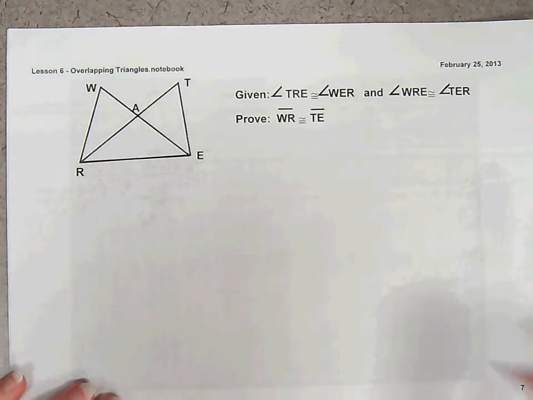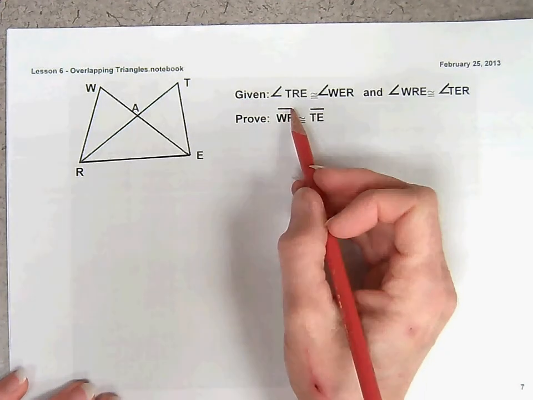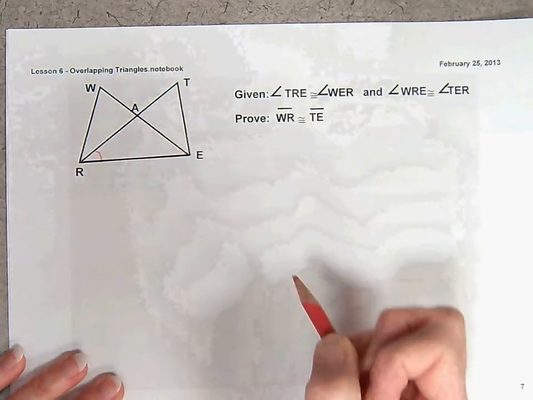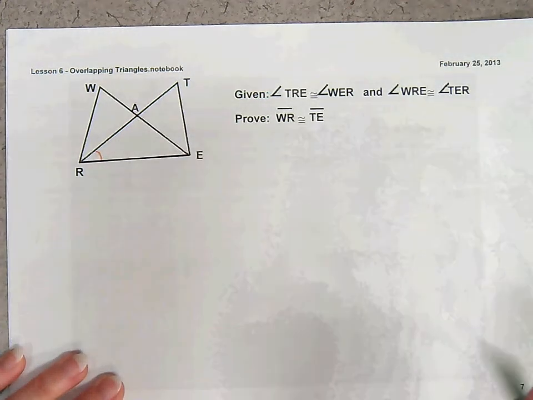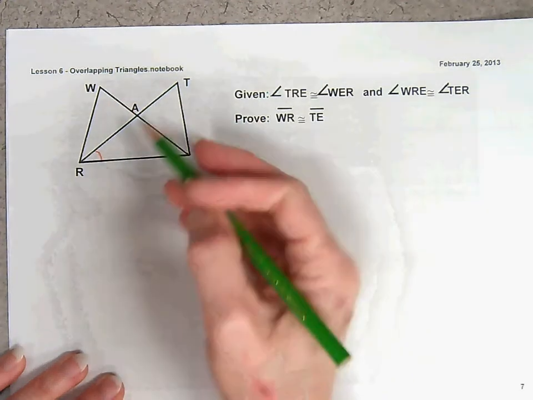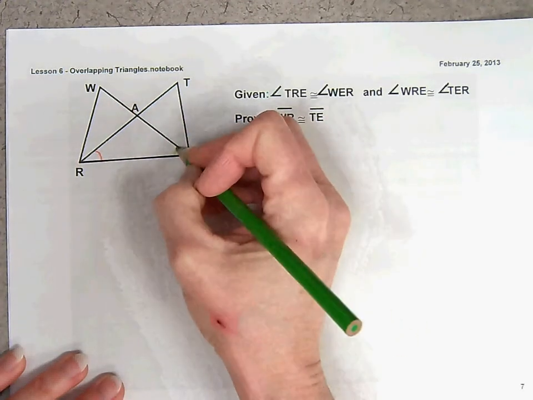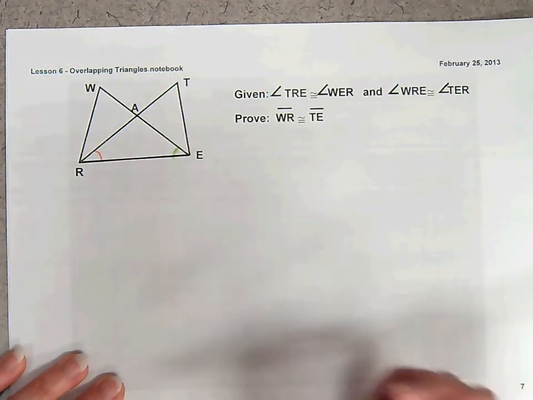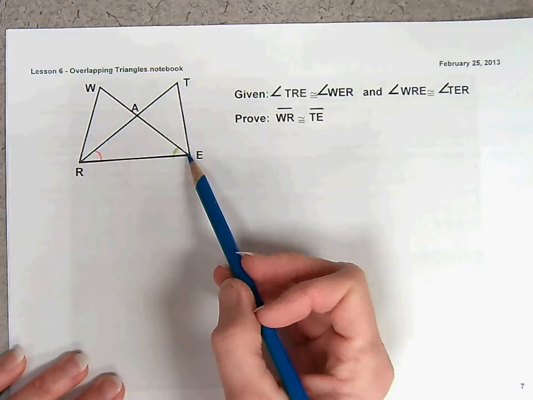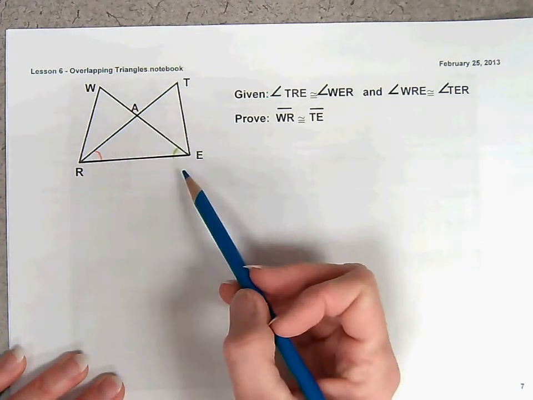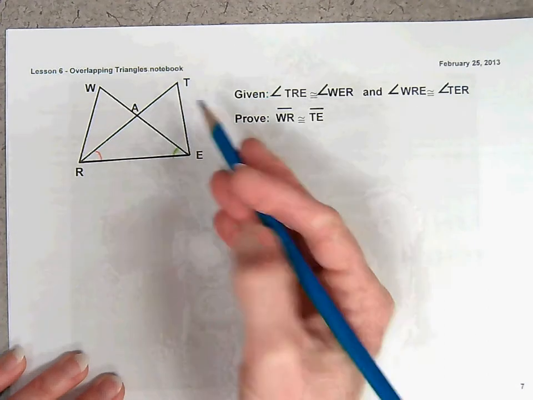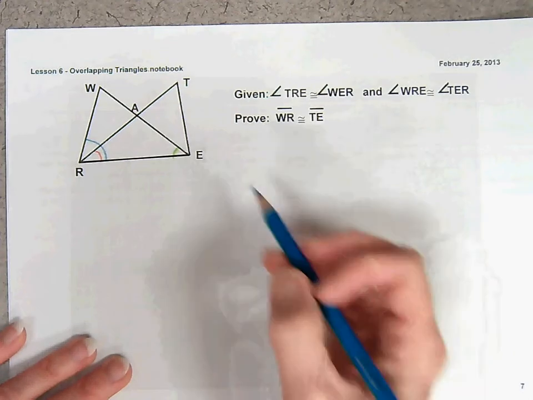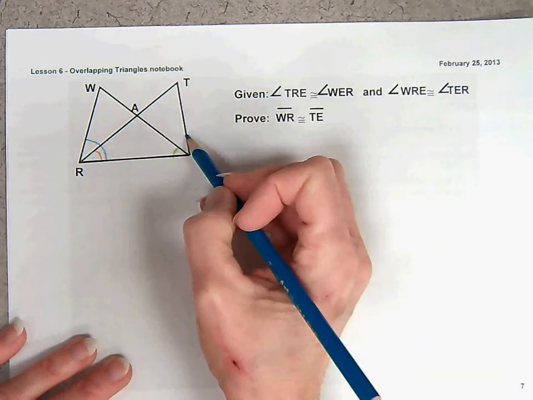Well, we're given angle TRE. So TRE is that angle. And we're told that that is congruent to WER. So that's congruent to that angle. Okay? In addition, we're told that RE, with this big angle here, is congruent to TER, with this big angle here.